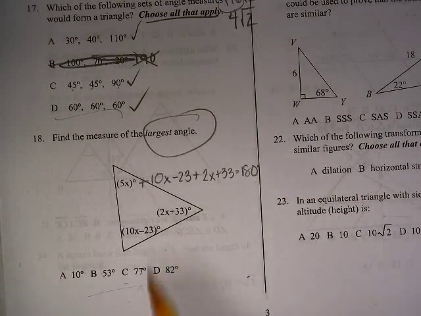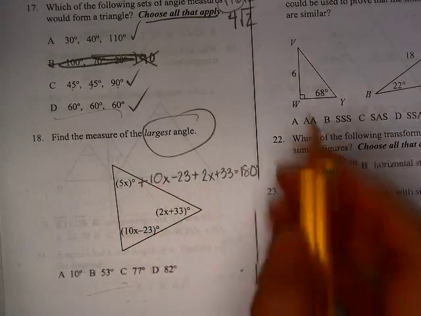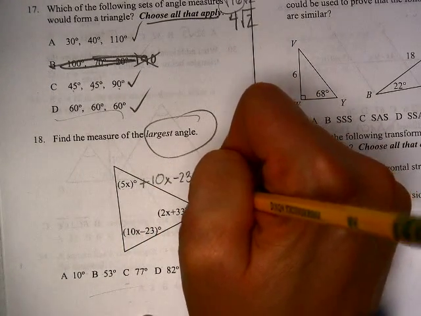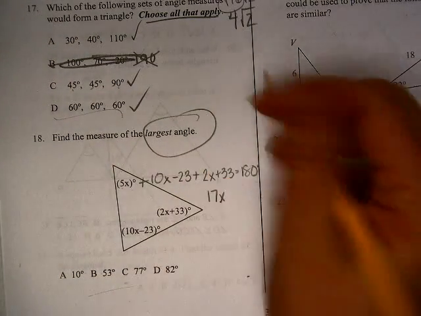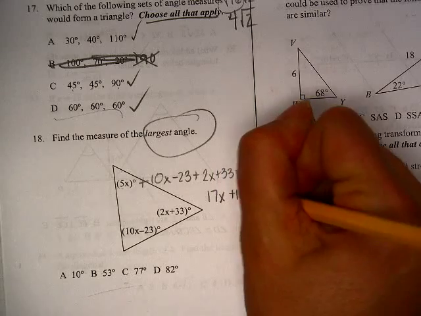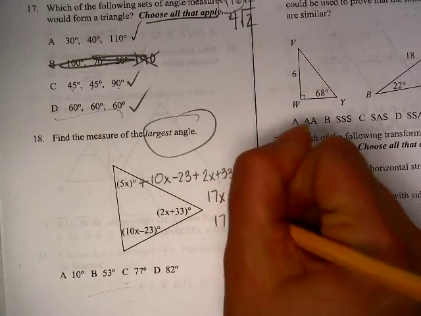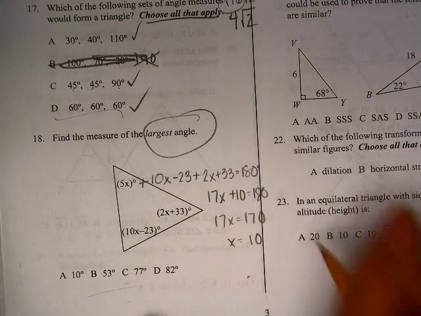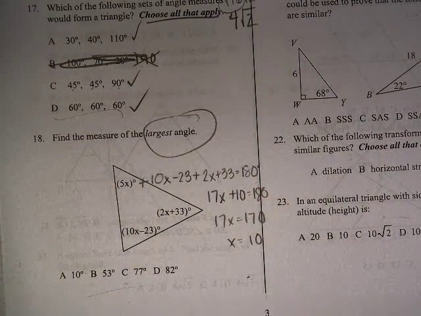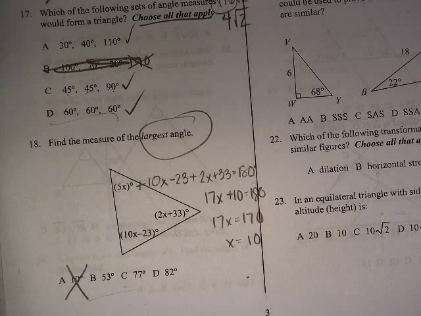So I just need to do a little math, right? We've got our 5, 10, 2, so that's 17x. And we have our 33 minus 23 is 10. So we get that when we subtract 10 on both sides, and we get that when we divide by 17, and that is not the answer.